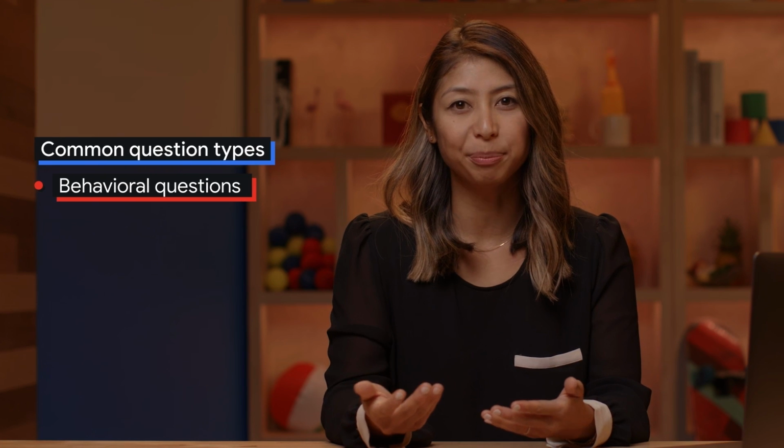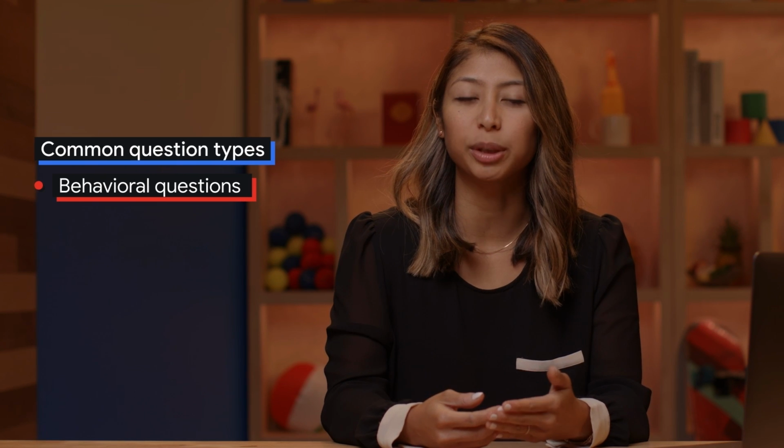In a Cloud Data Analyst interview, the hiring manager will ask a variety of questions to assess your skills, experience, and aptitude. When getting ready for an interview, it's helpful to think about and prepare for common question types. Questions tend to fall into one of the four categories: behavioral, technical, situational, or subject questions. Behavioral questions ask you to describe what you did and how you handled past situations. For example, you might be asked how you would deal with a specific challenge at work.